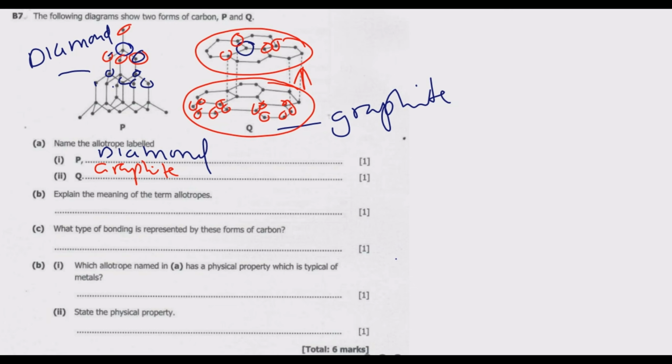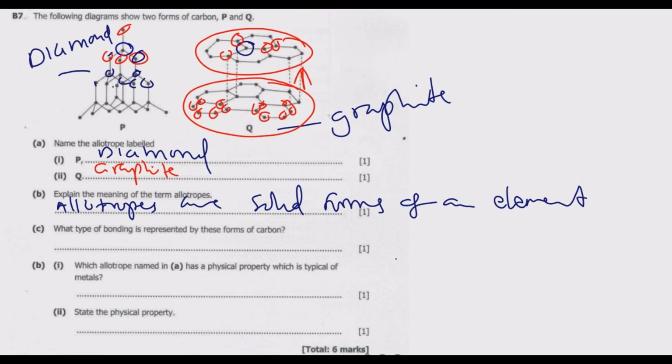We look at question B. Explain the meaning of the term allotropes. Allotropes are solid forms of an element with different molecular structures.